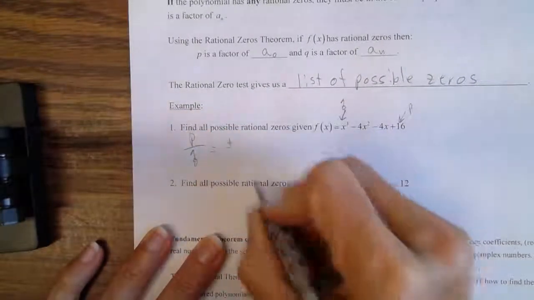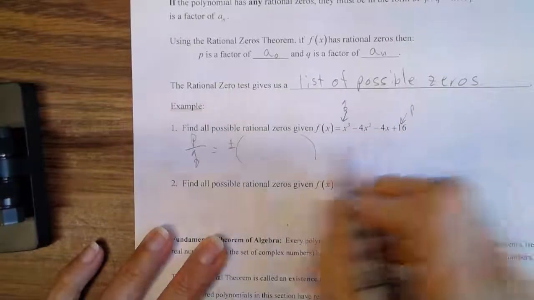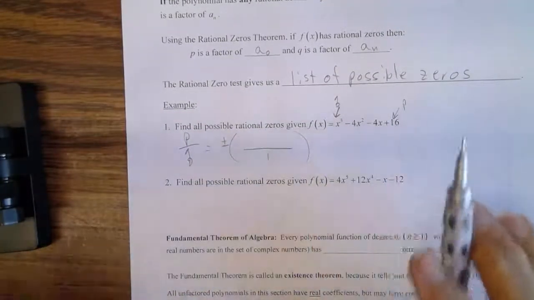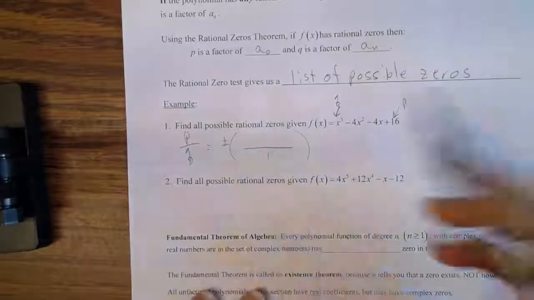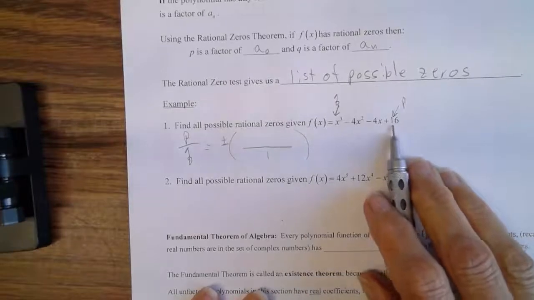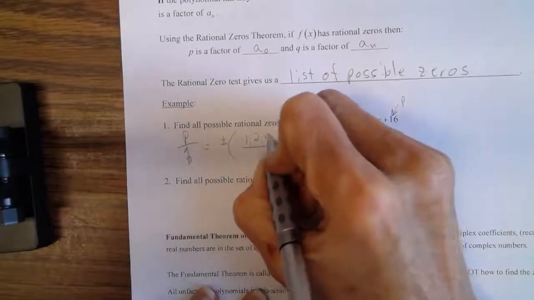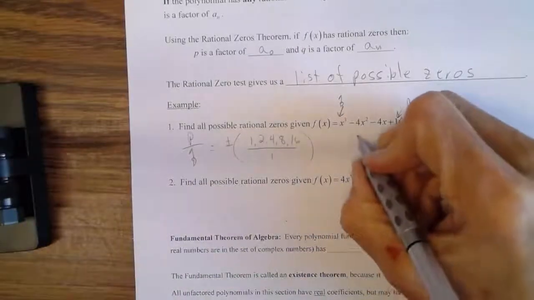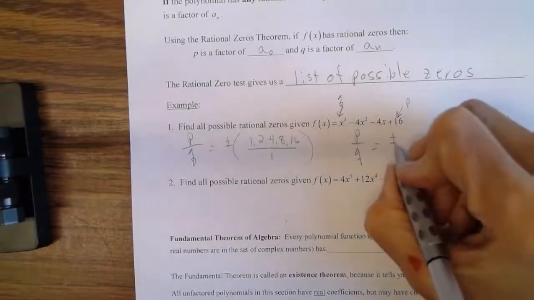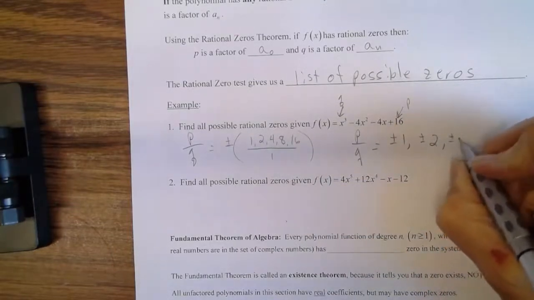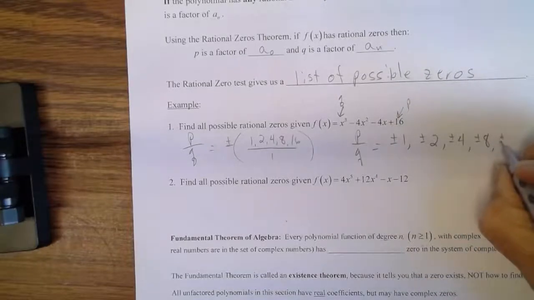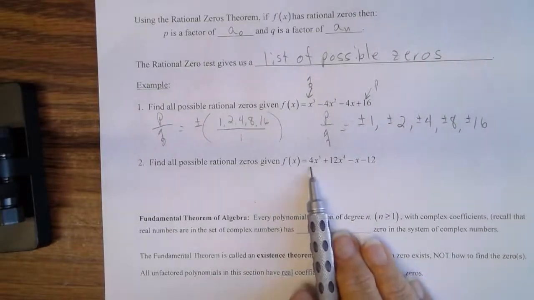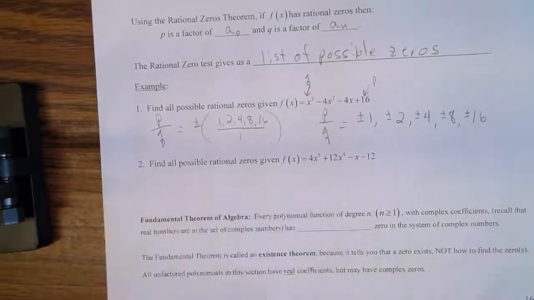P over q is going to equal plus or minus all the factors of 16 over the factors of 1, which is just 1 times 1, which is 1. We really like to see that lead coefficient be a 1, because I don't have any factors of 1 other than just 1. So now we list out the possibles for 16: 1, 2, 4, 8, and 16. Then the possible p over q's are plus or minus 1, plus or minus 2, plus or minus 4, plus or minus 8, and plus or minus 16. Now, this gets far more complicated when your a sub n is something other than a 1, and that's why we have this second example.